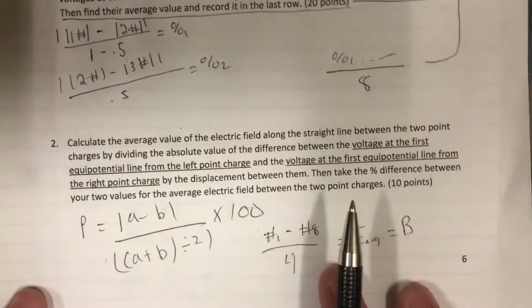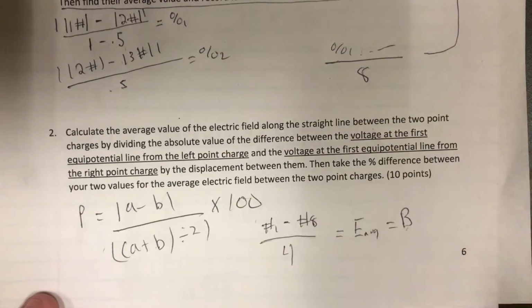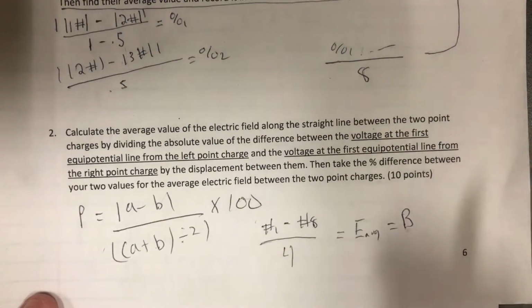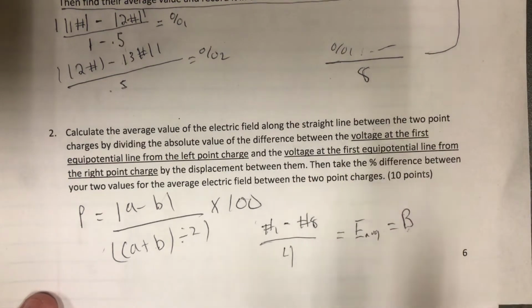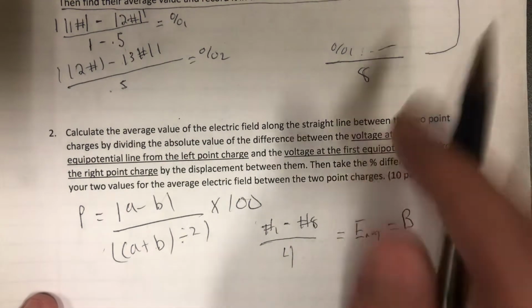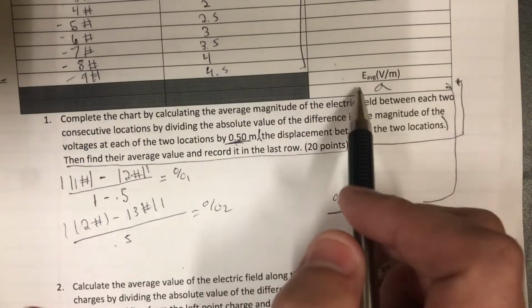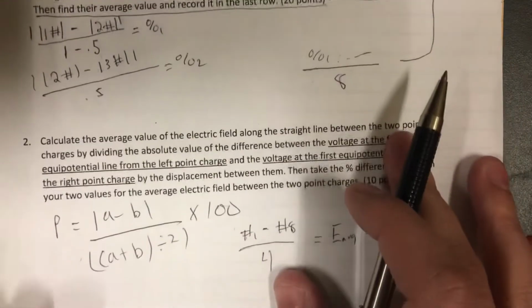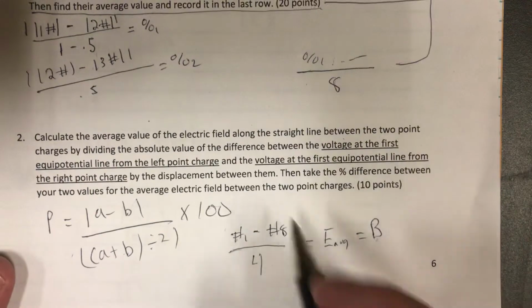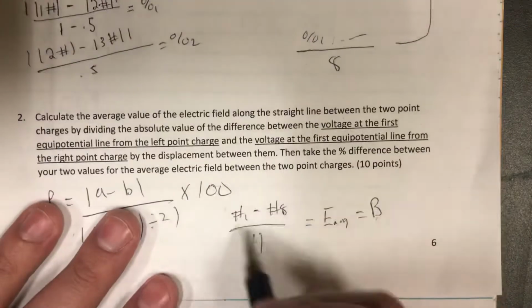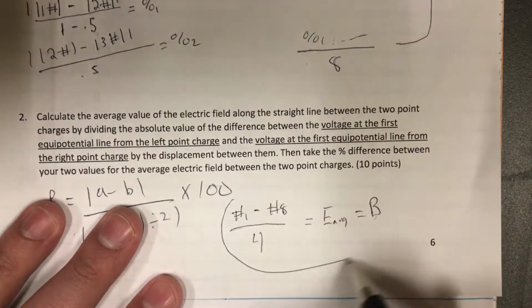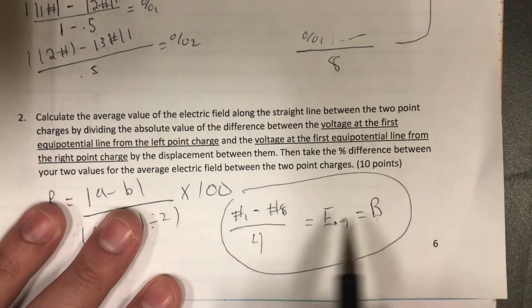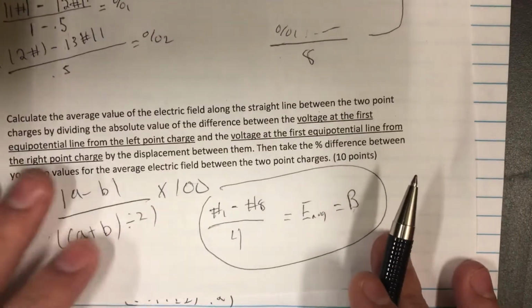Getting down to number 2. Number 2, it's kind of lengthy in words. To simplify, all they're asking you to do is find the average in a different way. And then after you find the average, they're asking you to compare it to your original average up here. So the first thing they're asking you to do is find your new average, which I have circled right here. So how do you do that?